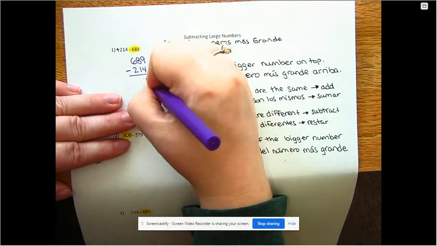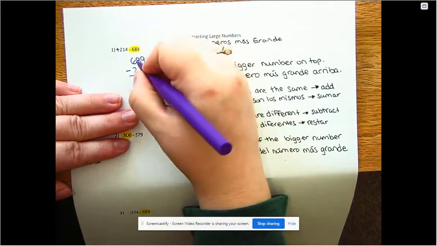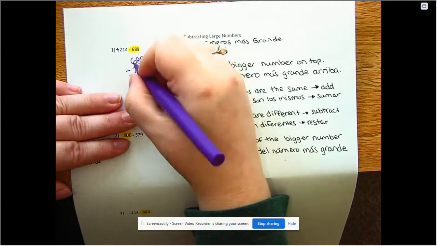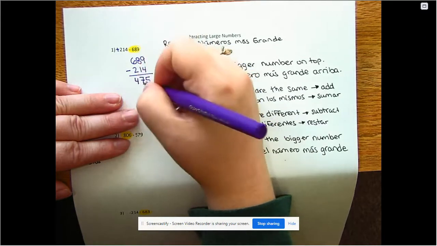9 minus 4 is 5. 9 menos 4 son 5. 8 minus 1 is 7. 8 menos 1 son 7. 6 minus 2 is 4. 6 menos 2 son 4.